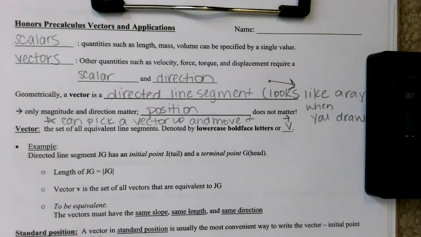Only the magnitude and the direction matter. When I say magnitude, that is talking about that scalar. Only that matters. The position does not matter. So that means I can pick a vector up and I can move it around. And you'll see that in some of our problems in our operations. And because vectors can be moved around, you can have an infinite amount of vectors that are all the same vector.